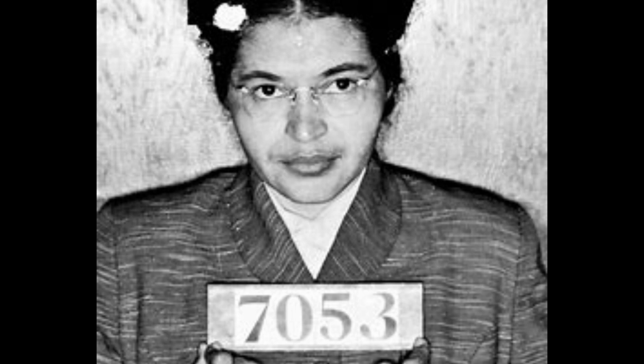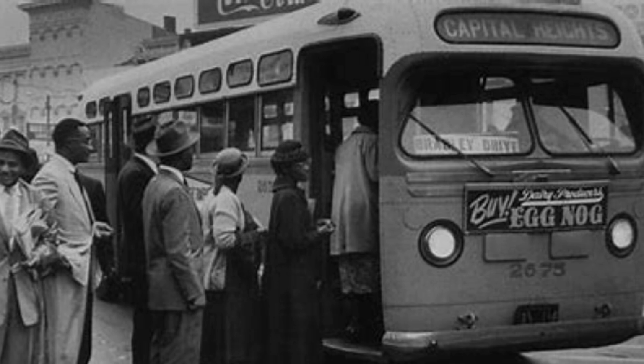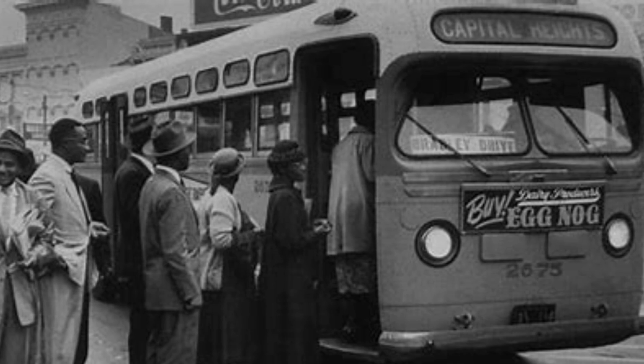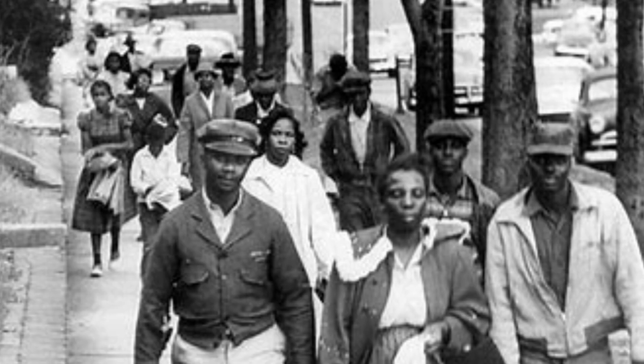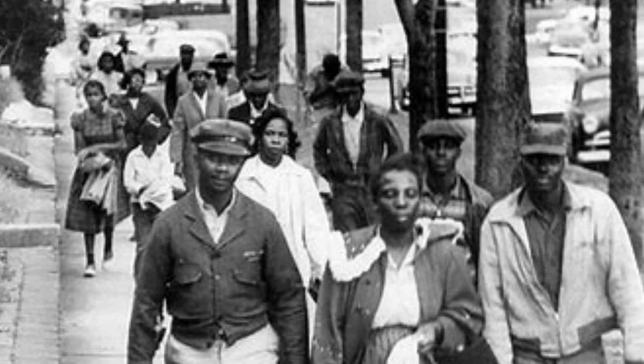Next, we have Rosa Parks. In 1955, she made history by refusing to give up her seat to a white man on a bus in Montgomery, Alabama. Her brave act of defiance sparked the Montgomery bus boycott, a year-long protest against segregation on public buses.